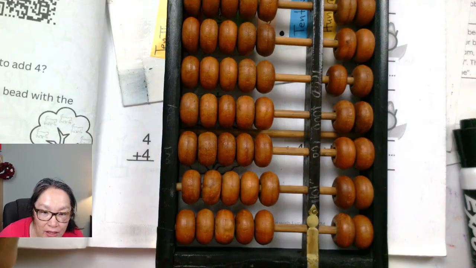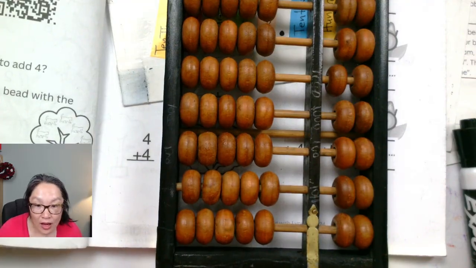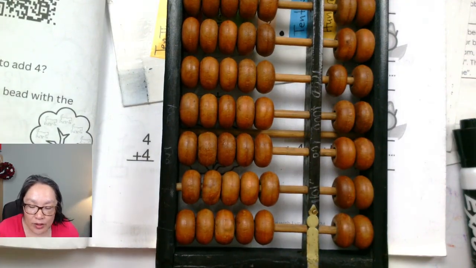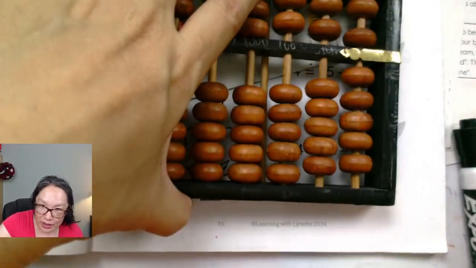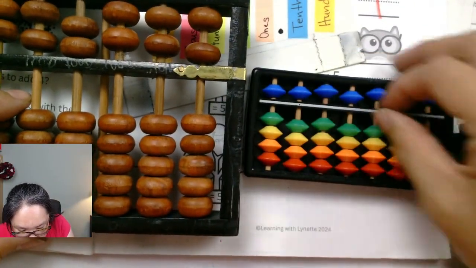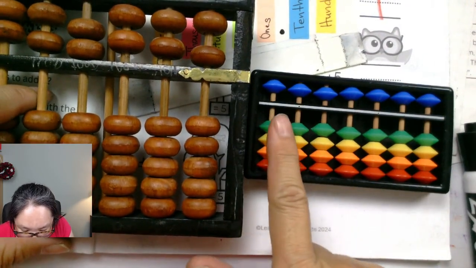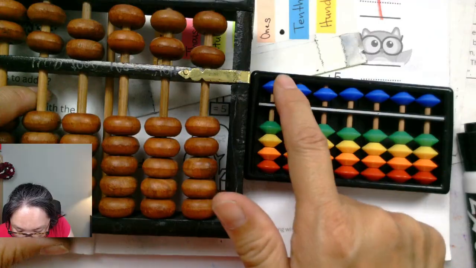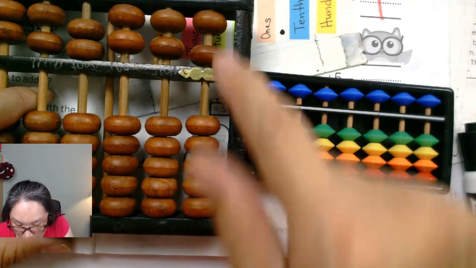Let me know what kind of abacus you have. Do you have a 10-bead one, a 5-bead one, or a soroban, which is the Japanese one? The Japanese one has 4 beads on the bottom and 1 bead on top. The Chinese one has 5 beads on the bottom and 2 beads on top.